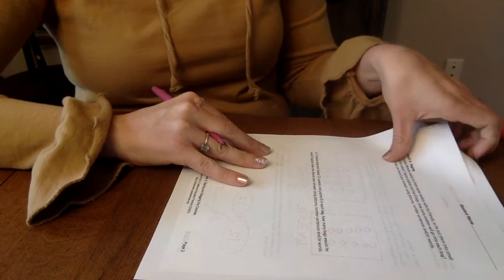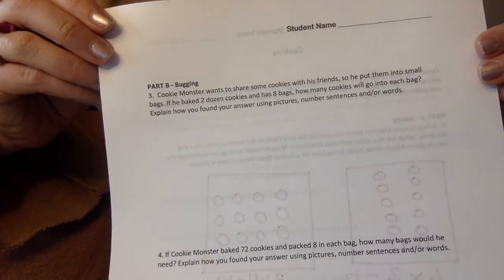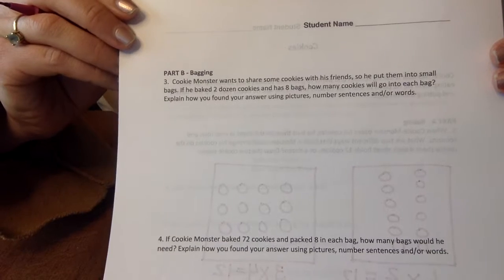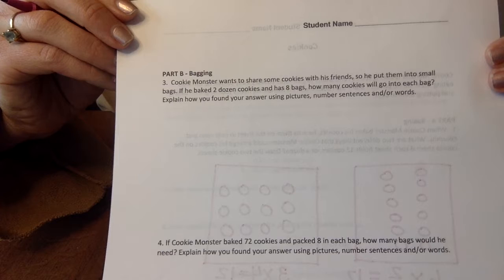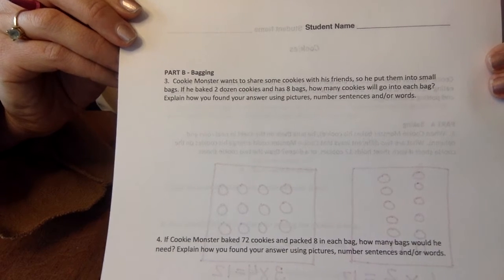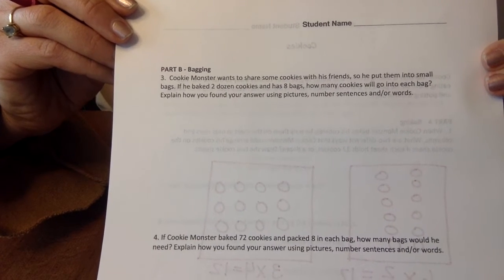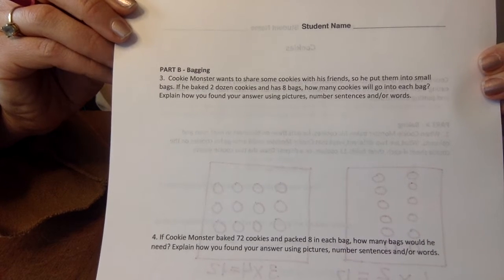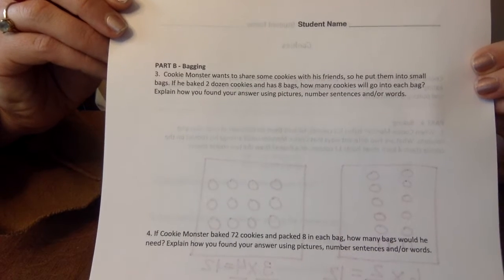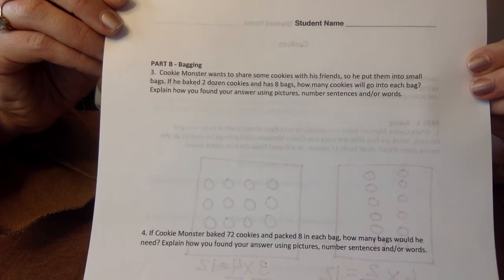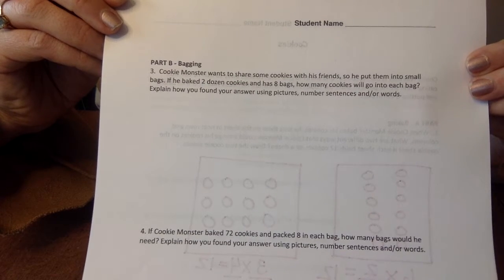All right. So now let's go on to the next part of the task. And this is part B. It's called bagging. So we want to know, how does he bag these cookies? So let's read it together. It says, Cookie Monster wants to share some cookies with his friends. So he put them into small bags. If he baked 2 dozen cookies and has 8 bags, how many cookies will go into each bag? Explain how you found your answer using pictures, number sentences, and or words.